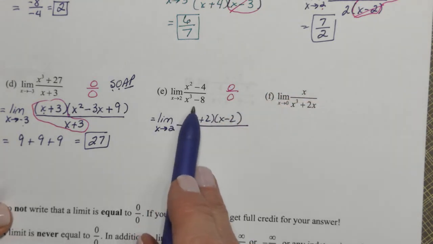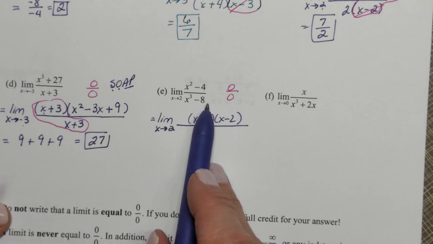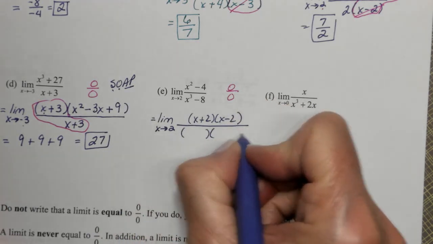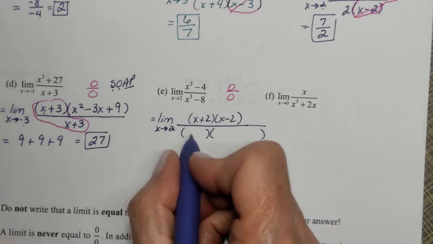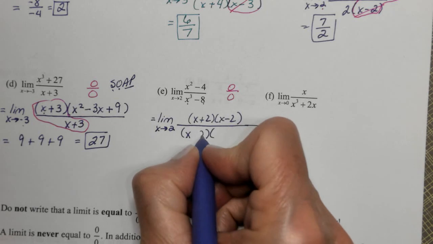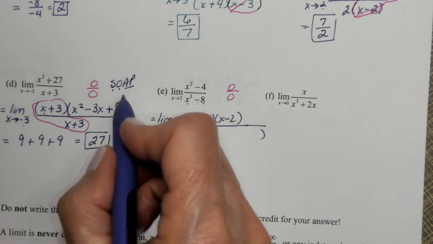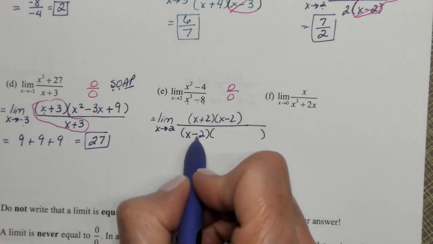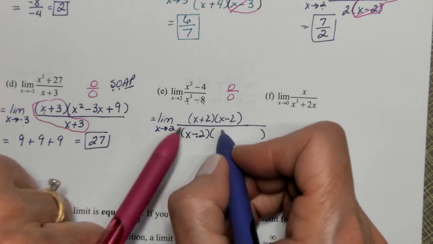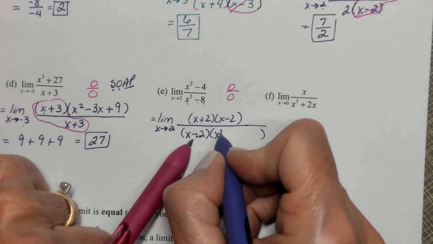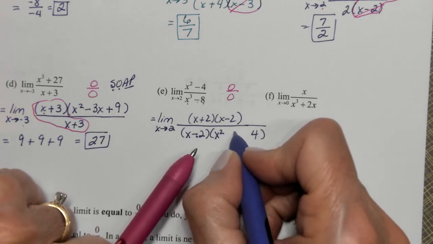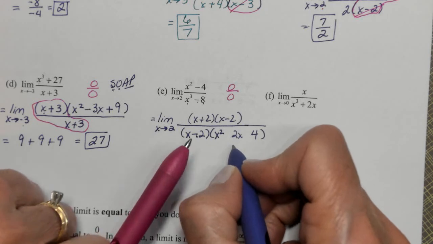On the bottom, we have a difference of cubes. So we use our SOAP thing again. It's a binomial times a trinomial. The cube root, same sign, same sign. Okay? The square of your x, the square of your 2, the middle will be the product of the 2 and the x.